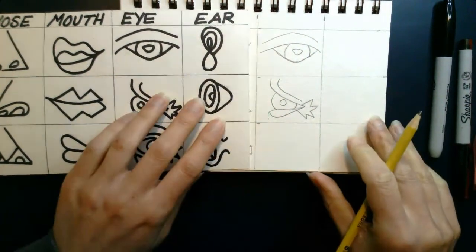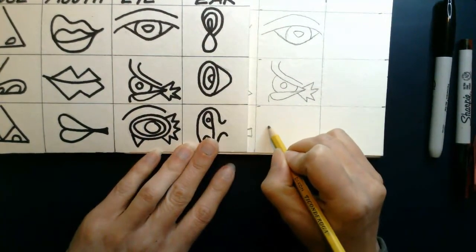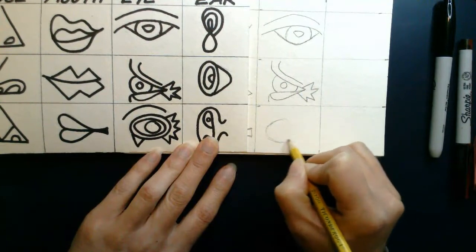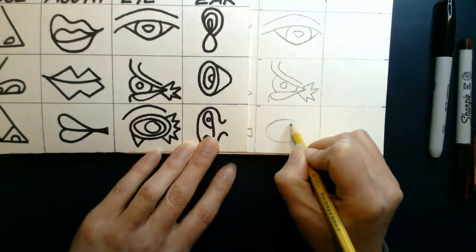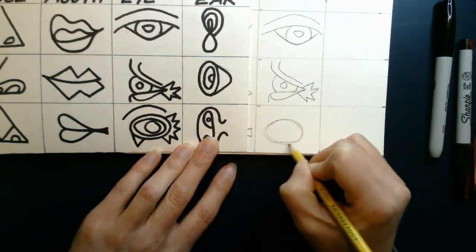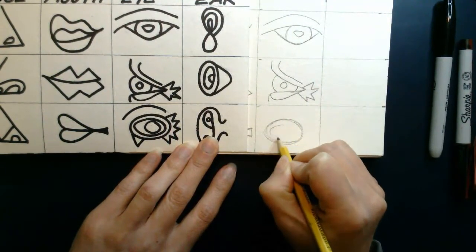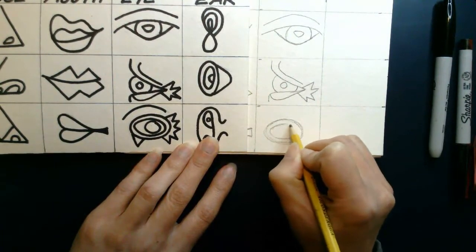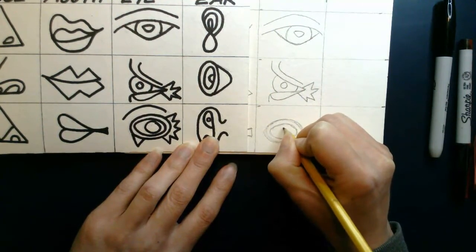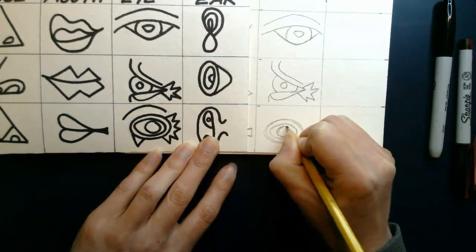All right, let's move on to the next one. So we're going to come down here, and the first thing I did was I started with a nice big oval shape. Remember to pause and rewind as needed. And then I just outline that shape on the inside. And then I'm just going to draw a circle on the inside of that.